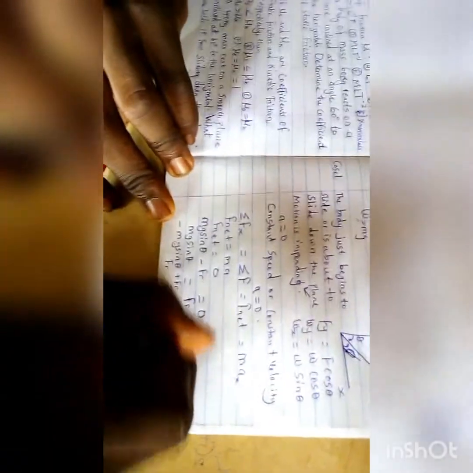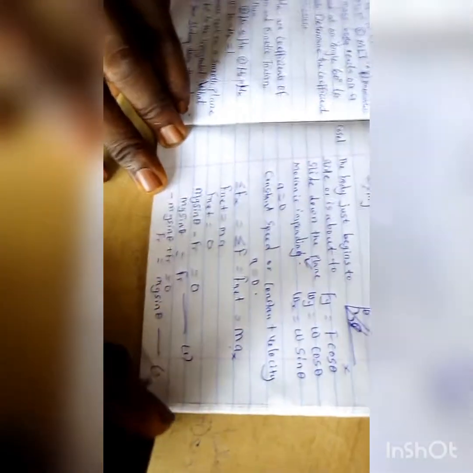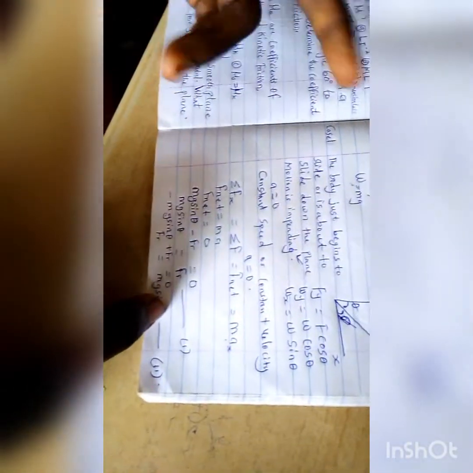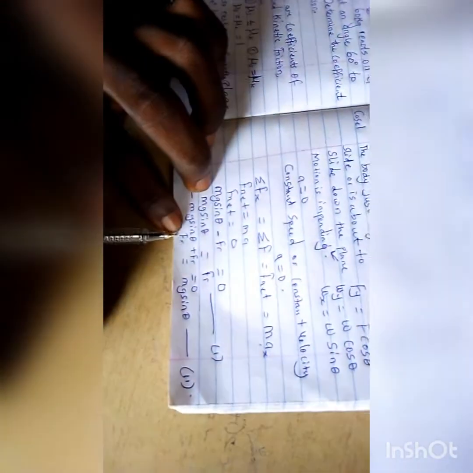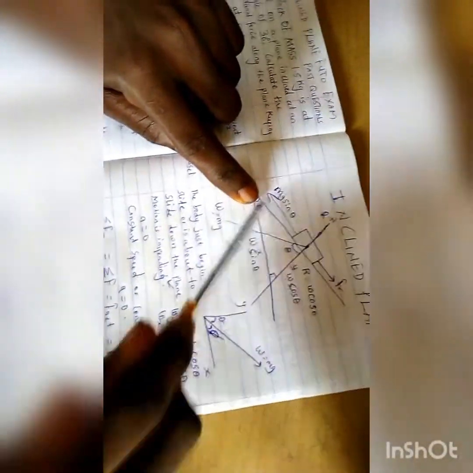You see, it is still the same thing. Does that make sense to us? So when this body is about to move, we have frictional force equal to mg sin theta. In other words, this frictional force is the force that is needed to maintain this body from moving down.